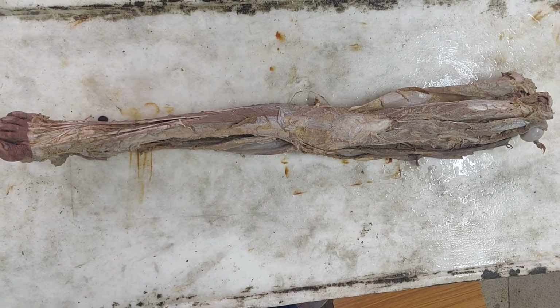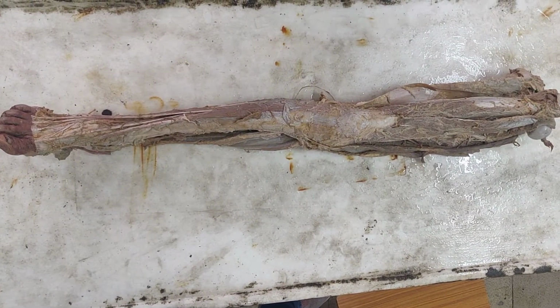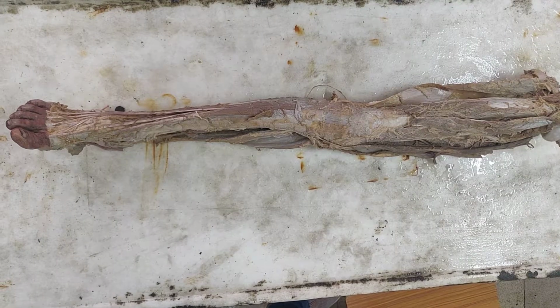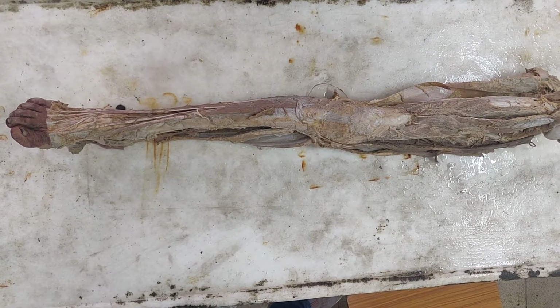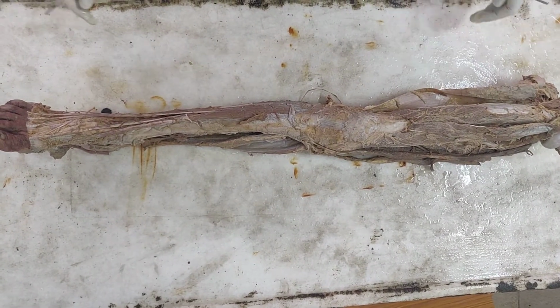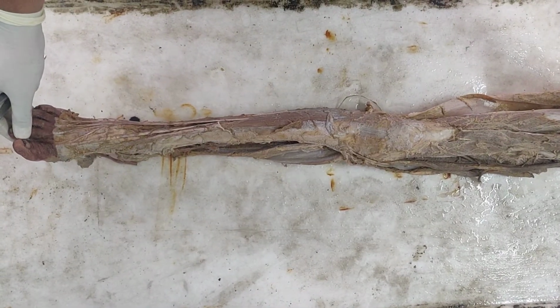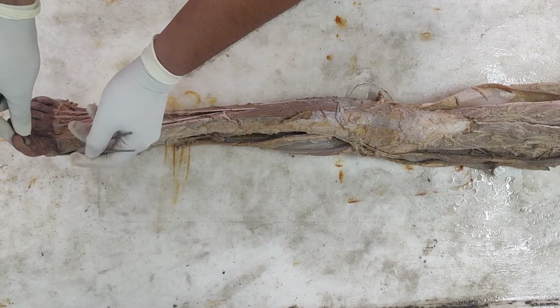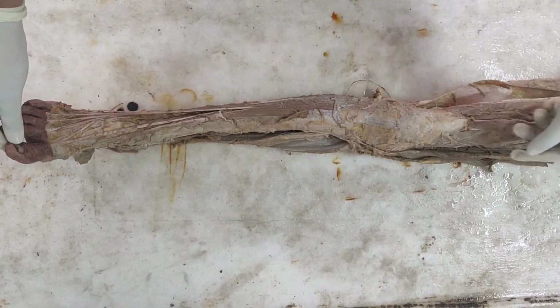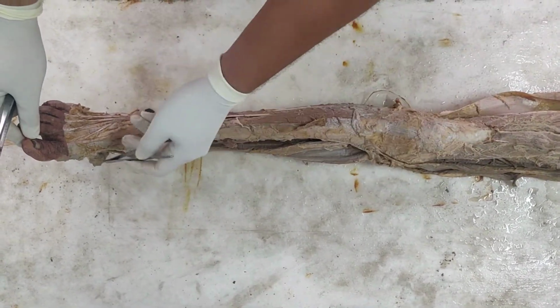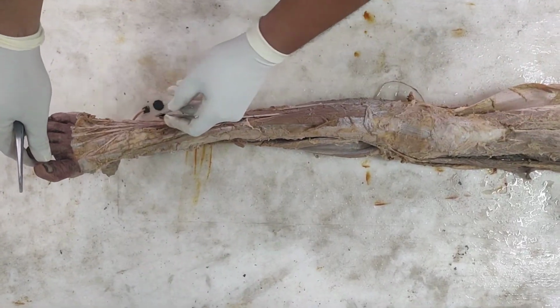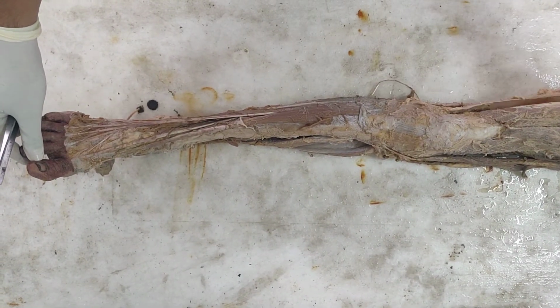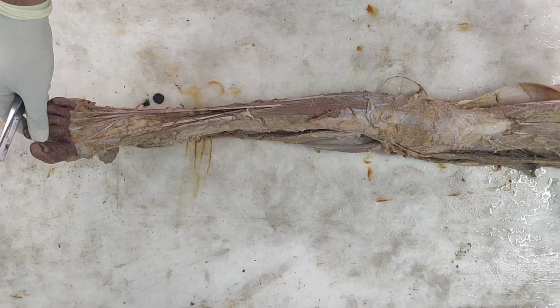Today we will discuss how to identify the structures inside the lower limb. First of all, this is the right lower limb. This is the great toe. It lies on the medial aspect. This is the medial border of the lower limb, and this is the lateral border of the lower limb, or lateral side.